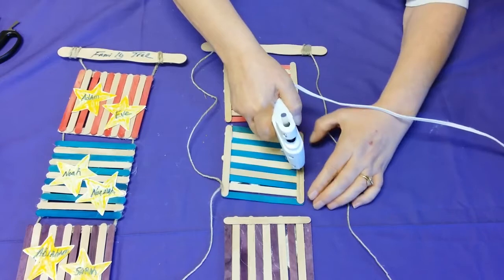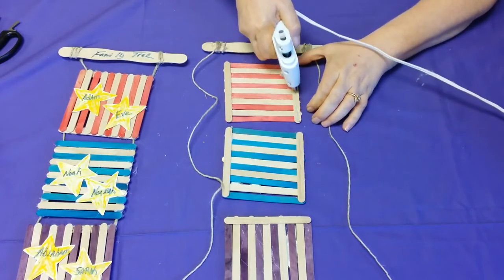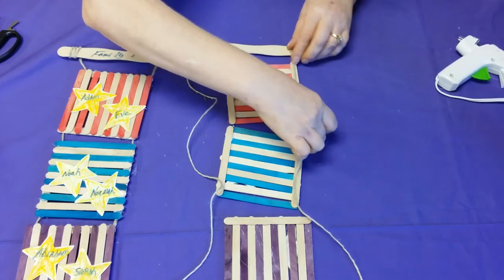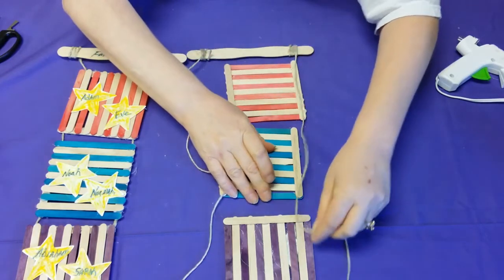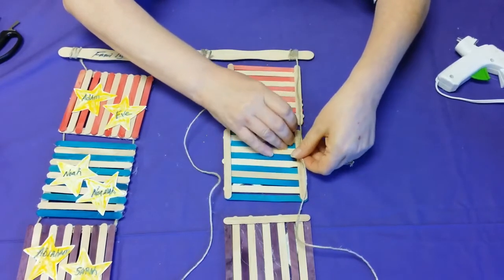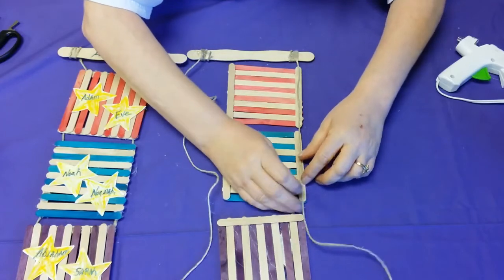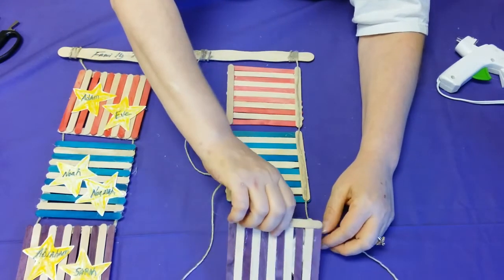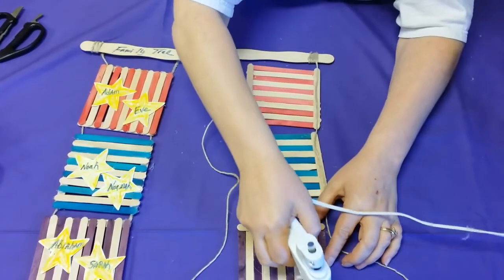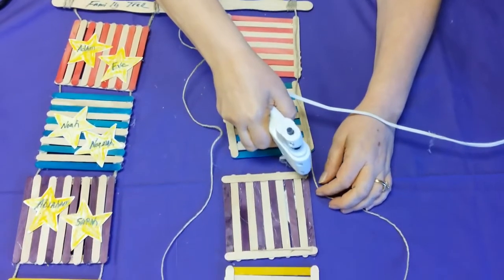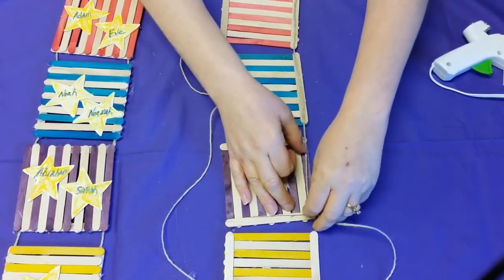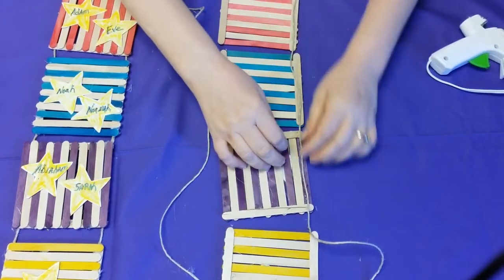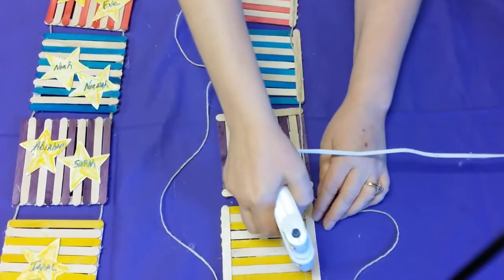Okay, so now we've got to put glue on each one of these. Okay, hold on one second. Uh-oh. Okay. I'm going to glue it a little bit more when I get it all on there, so it'll be all right. Okay. Hold on one second. Well, we're going to have it as even as we can. Hold on.